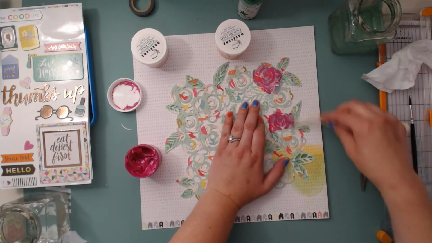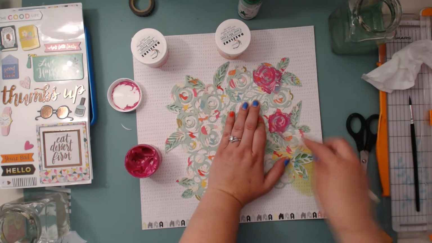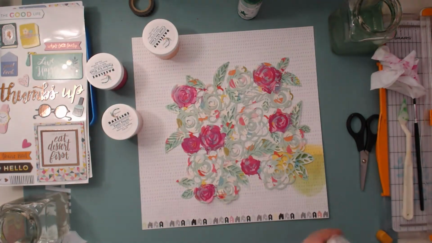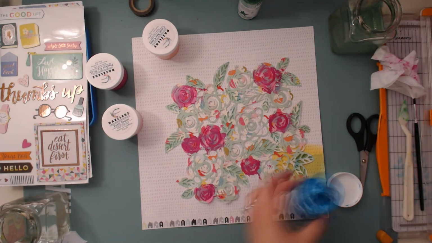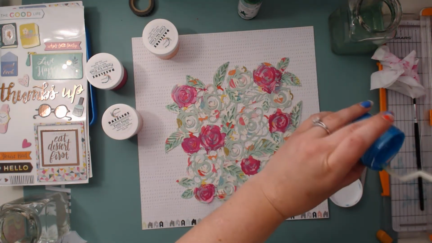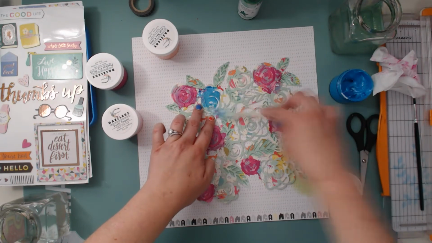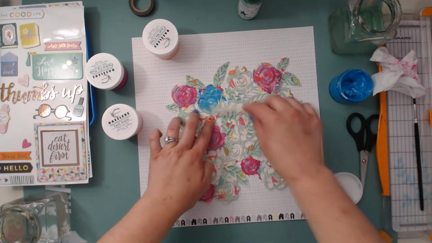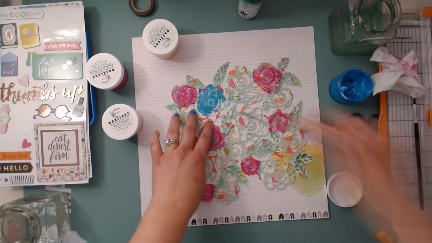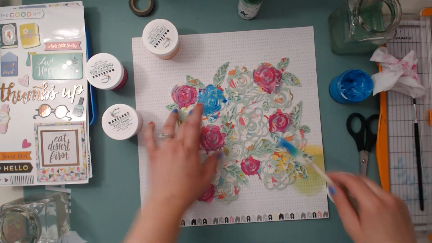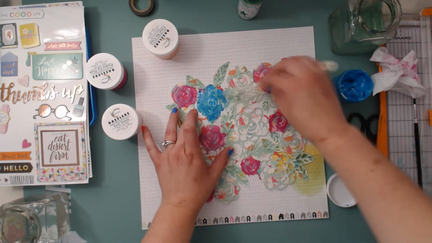So here I'm just going to put it on these swirly flowers, and then I'm going to pull out some Dazzlers in a blue color called Gummy Berry Blue, and I really like the pop of this blue compared to that pinkish purple color. So I'm going to do the bigger flowers, all of the bigger flowers in this blue color.